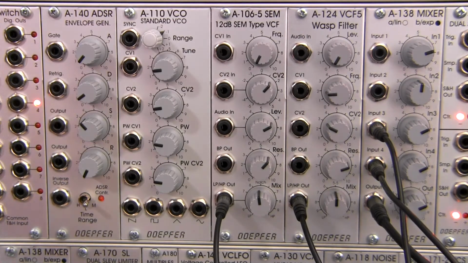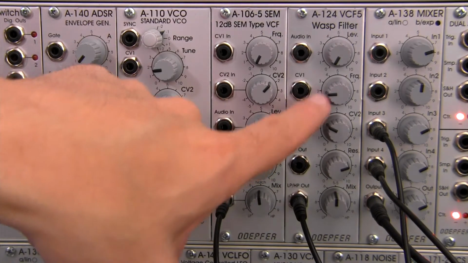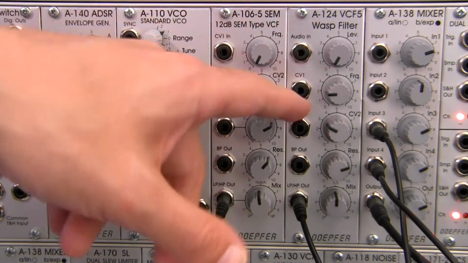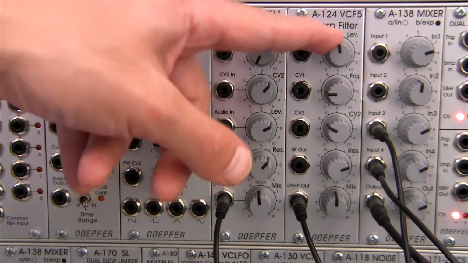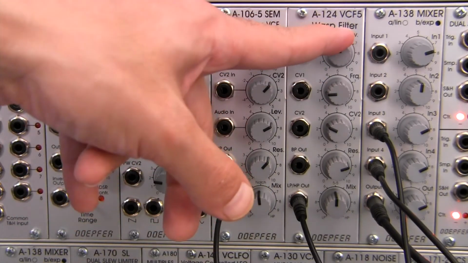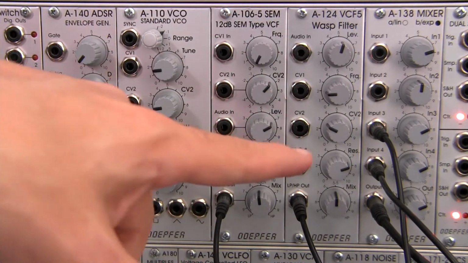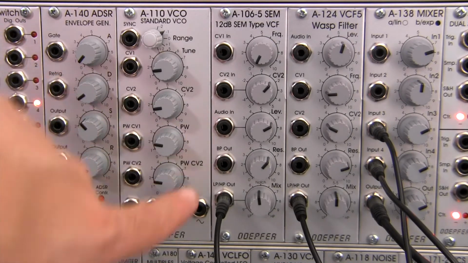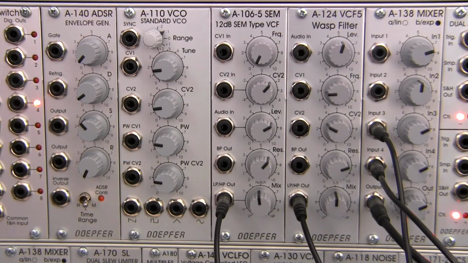Now, both share a very pleasing type of distortion. On the Doepfer website, it even goes so far to say, as for the A124 I think, that around 50% on the level control is when you start to observe the distortion. And you'll also notice that same characteristic on the A106-5. However, as we'll see, they are going to sound quite different, and the distortion itself is going to have its own different character as well.